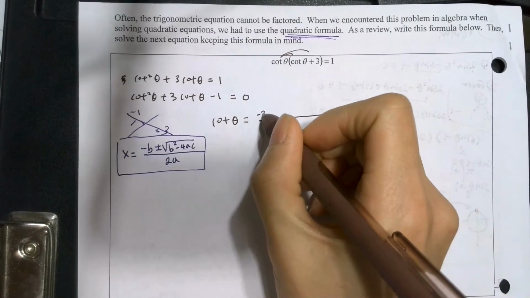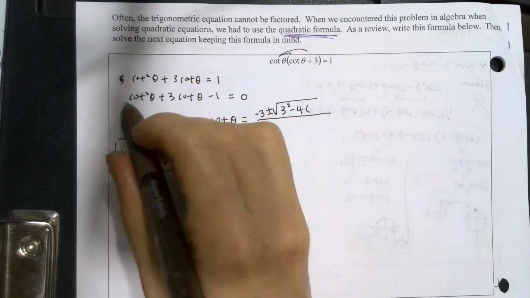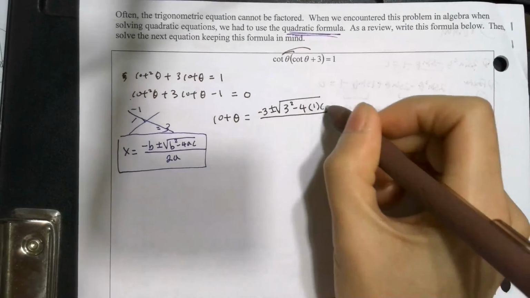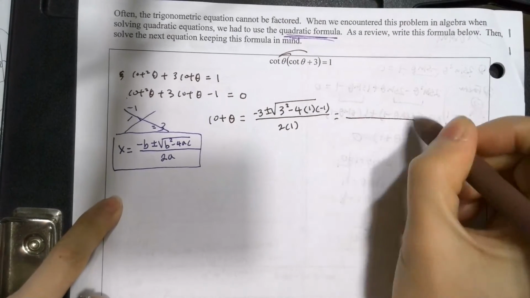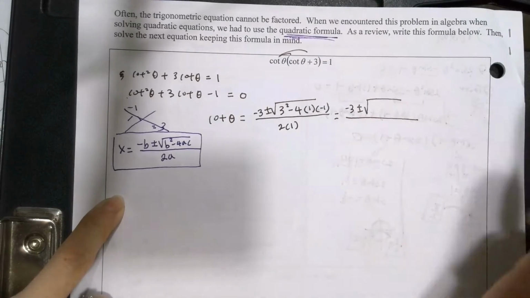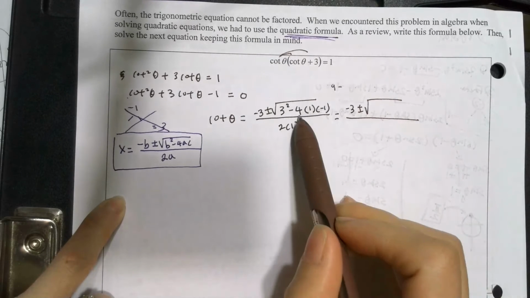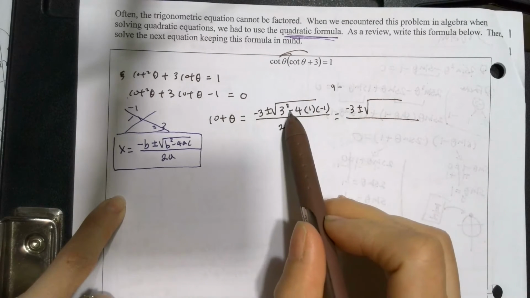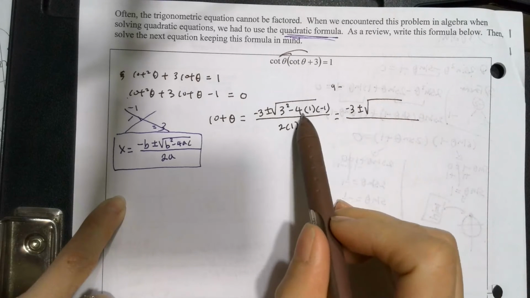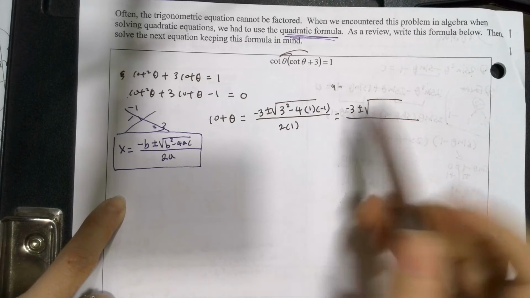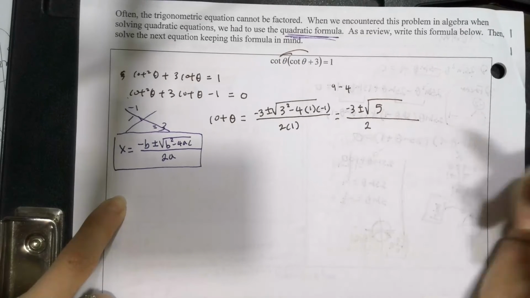Negative b, -3, plus or minus the square root of b squared, 3 squared, minus 4 times a value is 1, c value is -1, all over 2 times a. Let's go ahead and simplify that. -3 plus or minus the square root of, mental math, 3 squared, 9 minus, well, here I like to just take care of the sign first. So what's negative times positive times negative? It's going to be negative, so don't worry about all the signs. Just go ahead and multiply all your numbers. 4 times 1 times 1 is 4. So 9 minus 4 is 5, over 2.